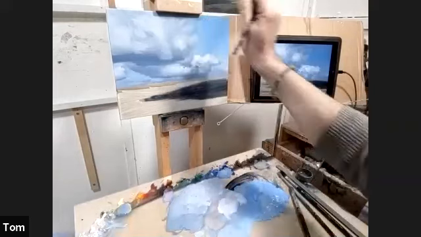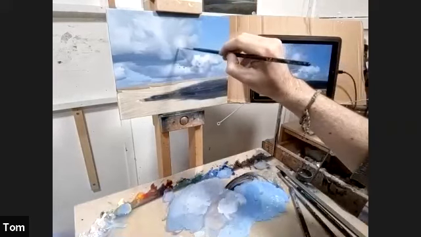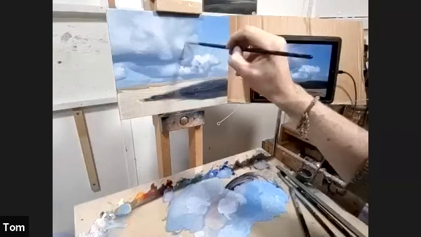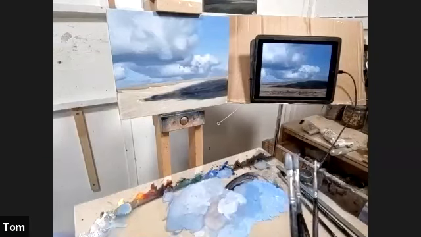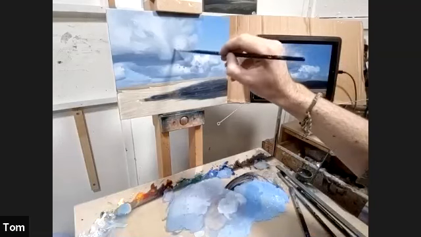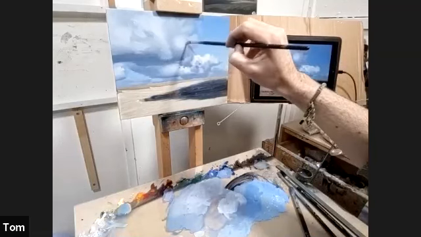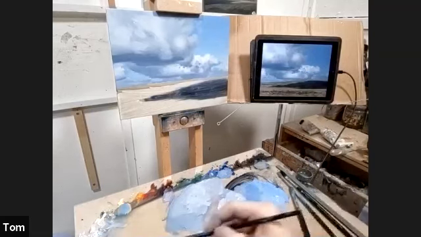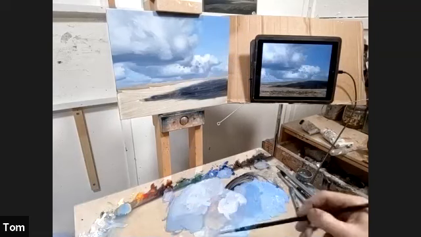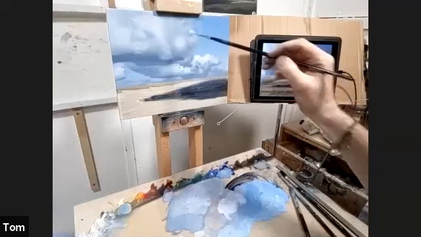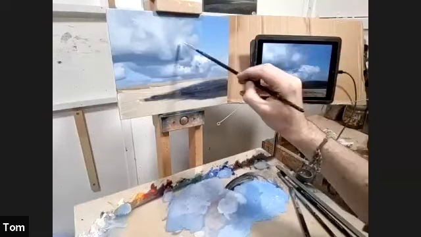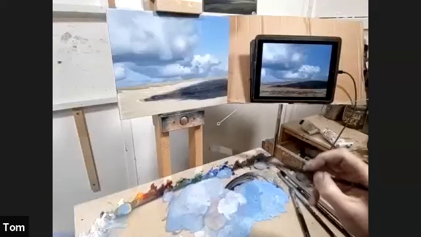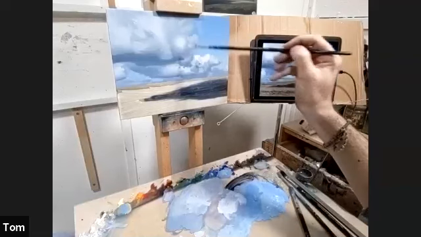Whoops. Big old smudgy mess now. Okay, nearly there. There we go. Tonally, I think that's much better.